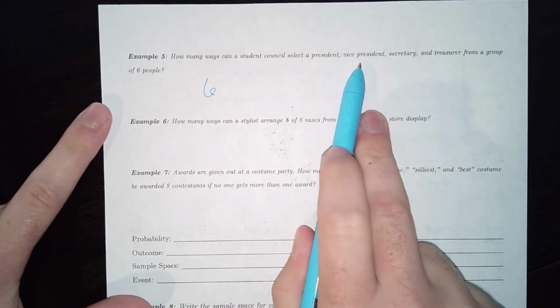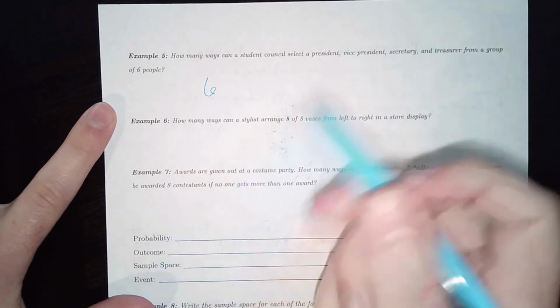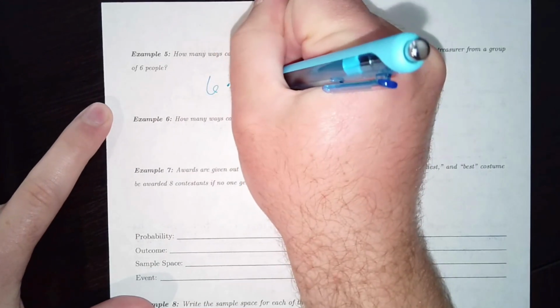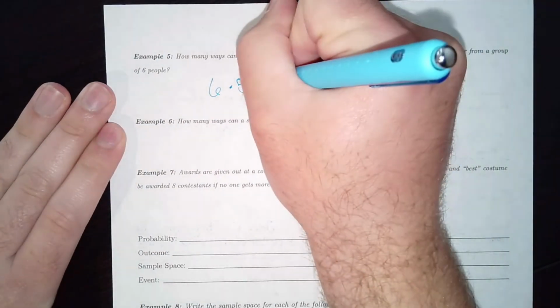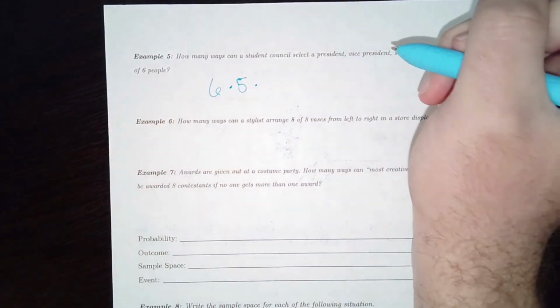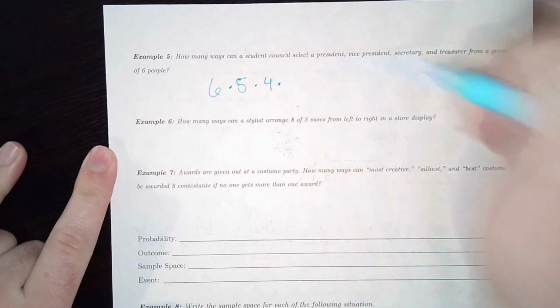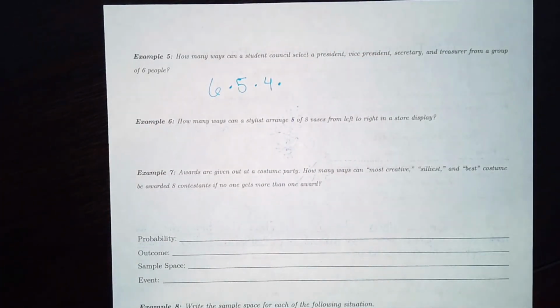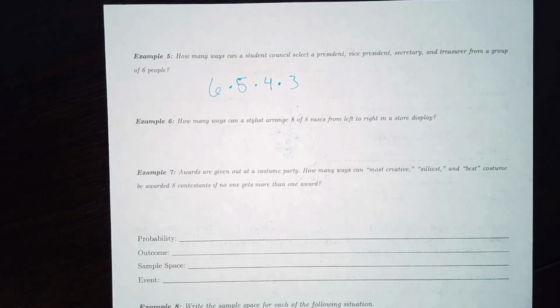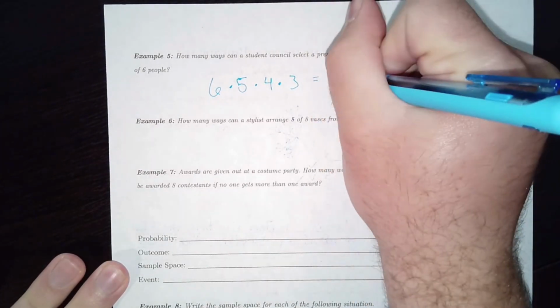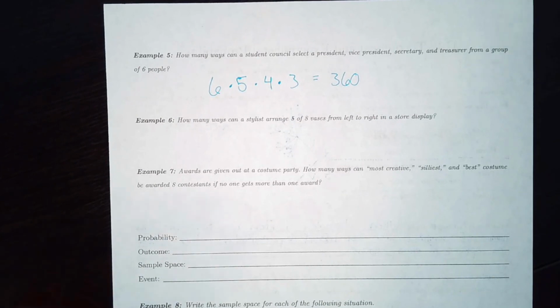If we go to vice president, if I've already chosen a president, that takes 1 person out, so there are now 5 people left. I can do the same thing for secretary. I've now chosen president and vice president, so 2 people are gone. That leaves 4 left that I could pick from. And finally, treasurer, I've chosen 3 positions, so that leaves 3 people left, and I can multiply those all together. When we do that, I multiply 6 times 5 times 4 times 3. We get 360 ways that we can choose those 4 different positions.